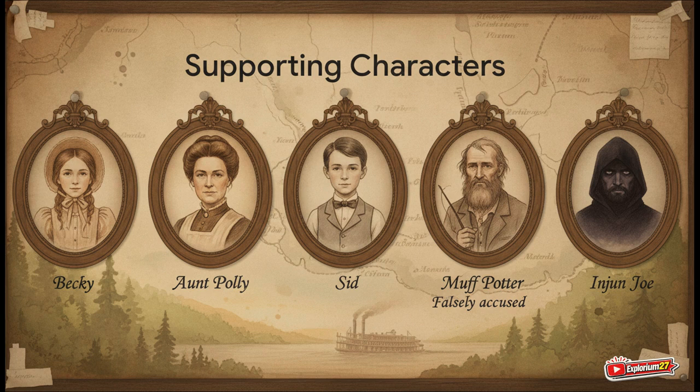But then you have the darker side of the narrative. The town's innocence is shattered by Muff Potter, a kind man falsely accused of murder, and the looming, vengeful threat of Injun Joe. He's a villain driven entirely by greed, and he injects the story with some intense, genuine suspense.